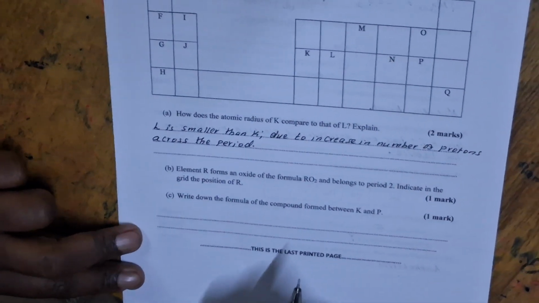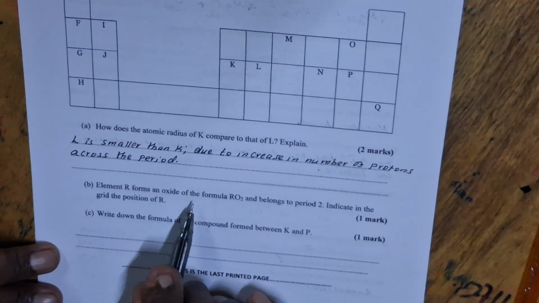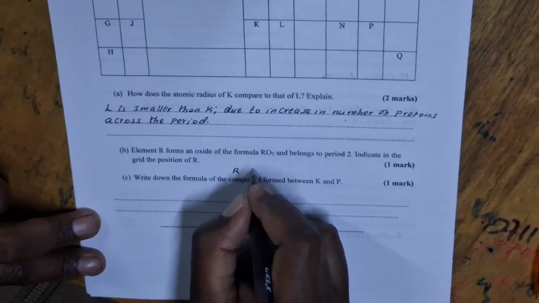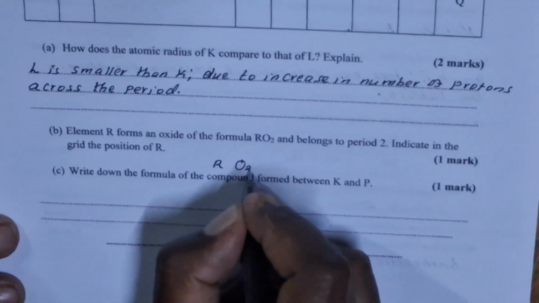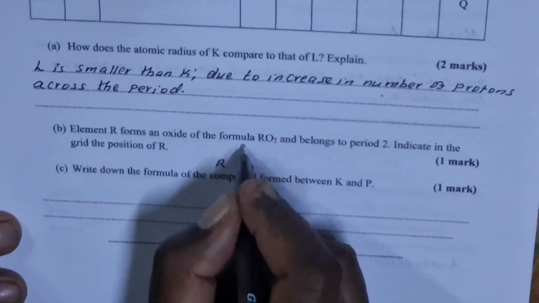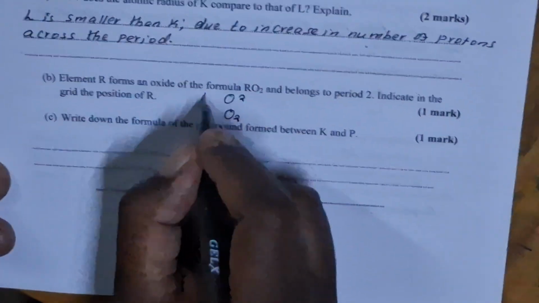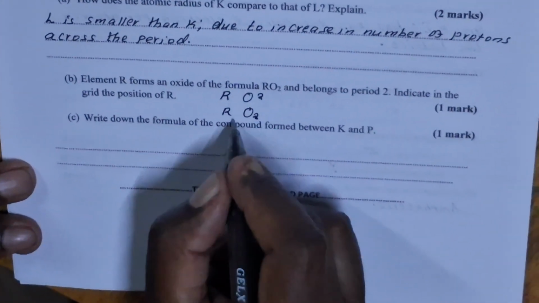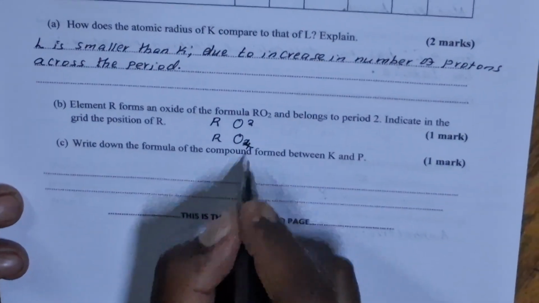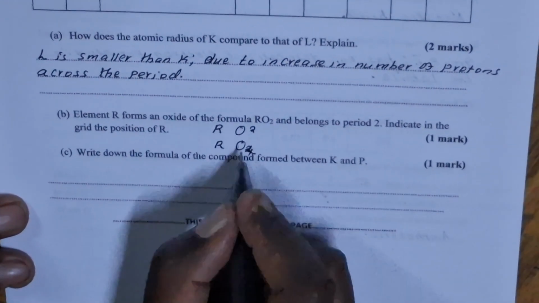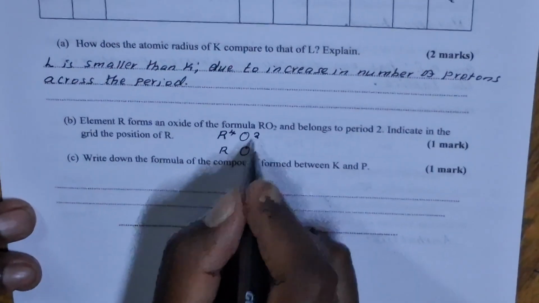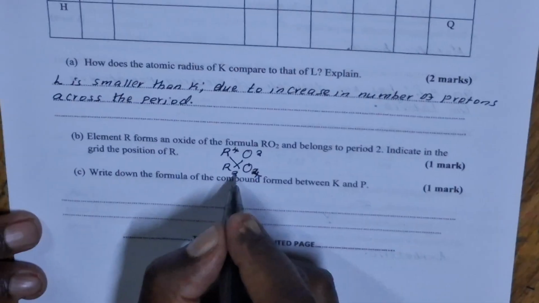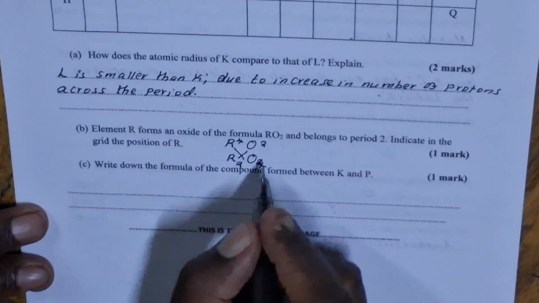That is still correct. Element R forms an oxide of the formula RO2. So this is our oxide, RO2. Okay, and we know that the valency of oxygen is 2. We don't know the valency of R. So if this is 2, and this is also 2, then it means this is 4. It's multiplied by 2. So this is 4. So we write this one is 4. And then this one is 2. So write this one is 2. You switch. So when you switch, this 2 comes here and the 4 goes there. When you simplify, it will give us this.